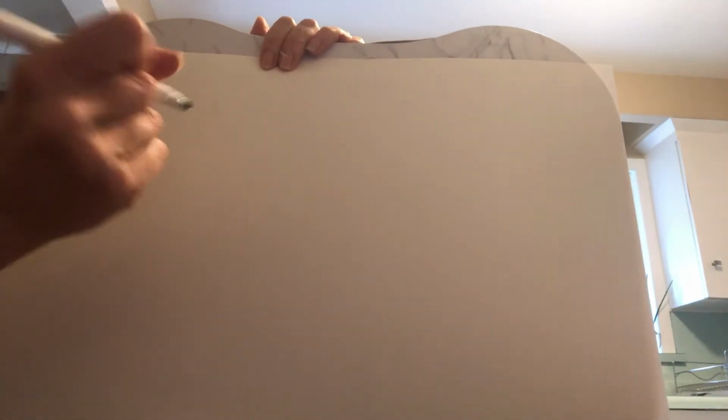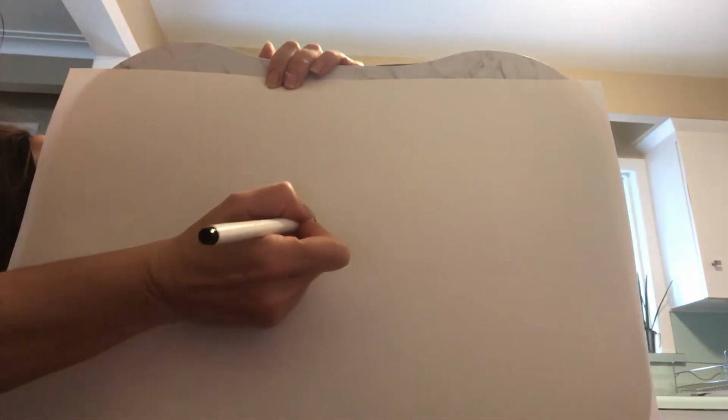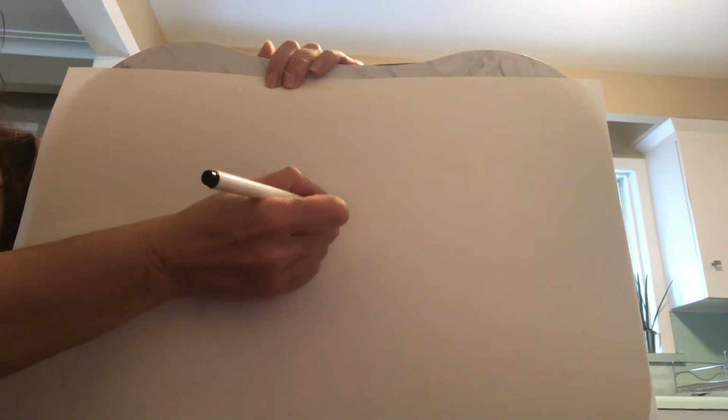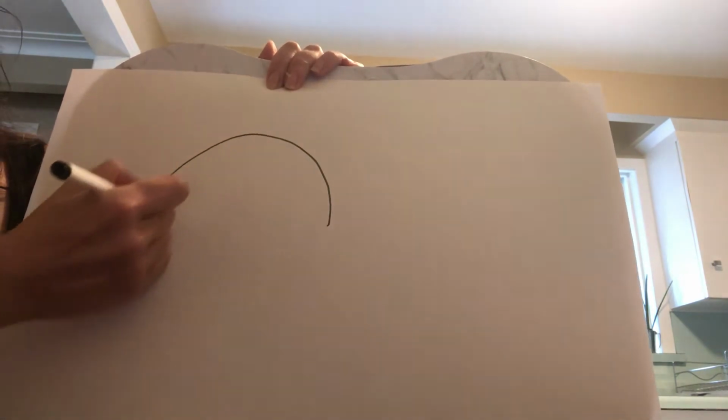When you're comparing, you're seeing what is the same about them. And when you're contrasting, you're seeing what is different about them. So to create the Venn diagram, what you need to do is make two circles. You get your piece of paper and make a circle.